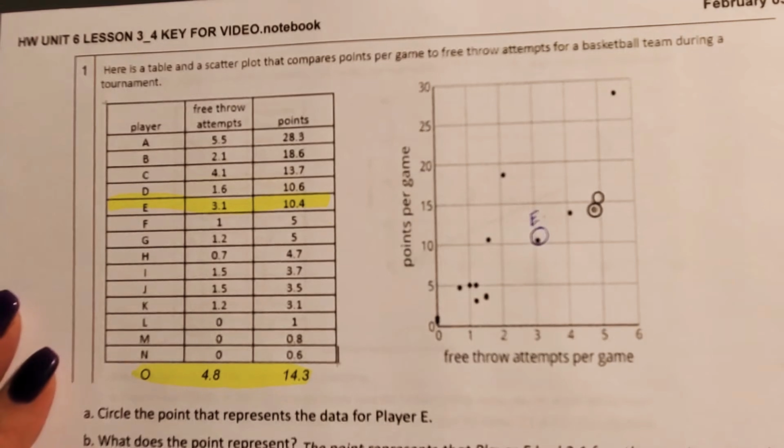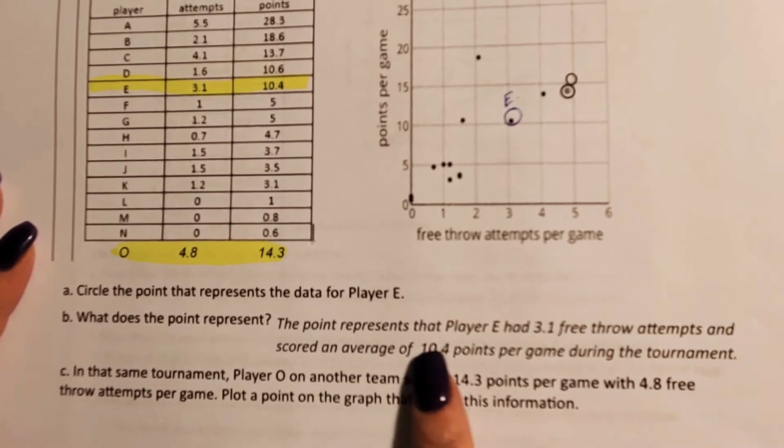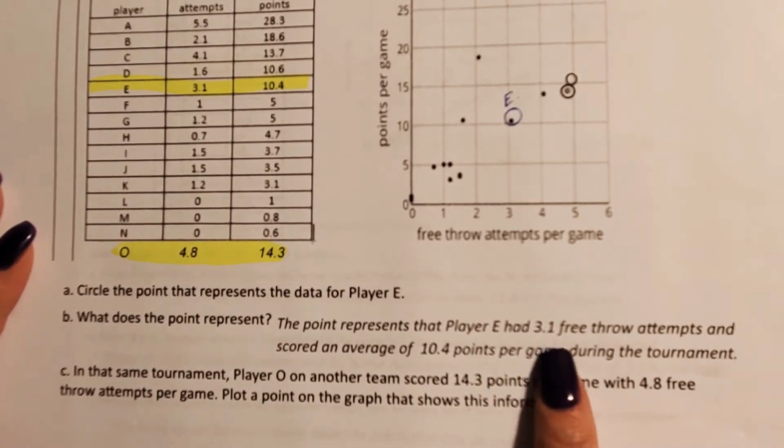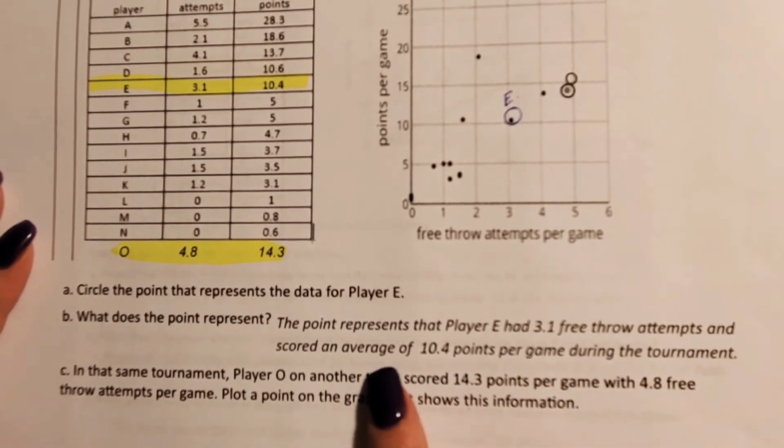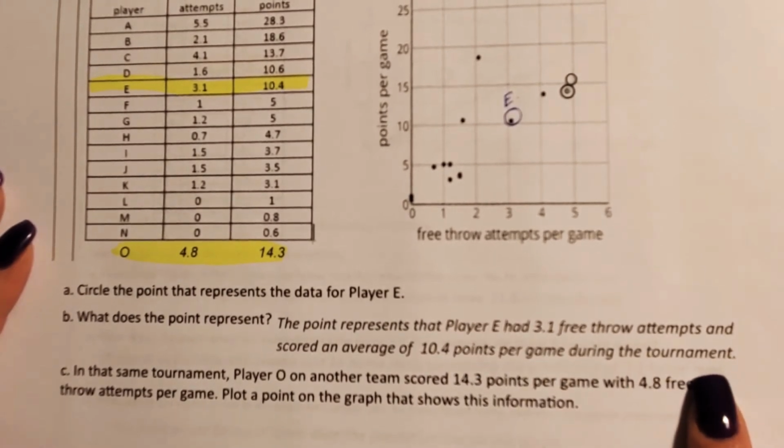Question B says, what does this point represent? This point represents that player E had 3 1/10 free throw attempts and scored an average of 10 4/10 points per game during this tournament.